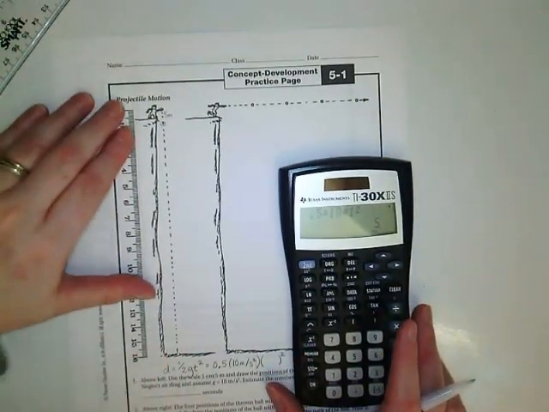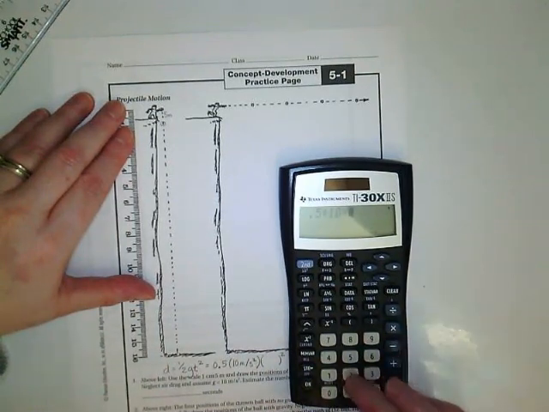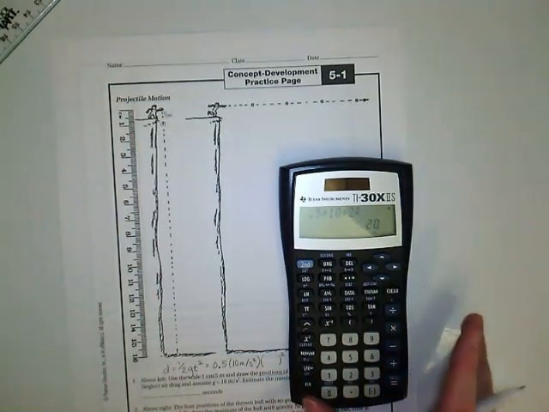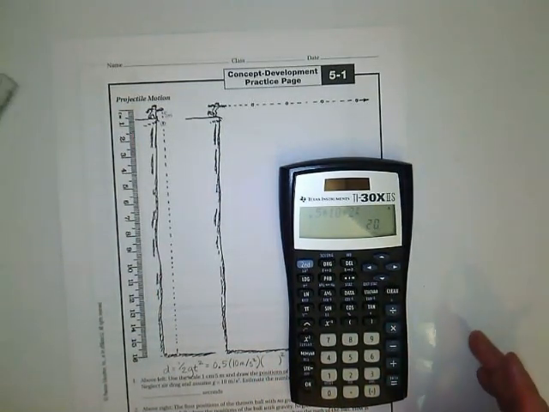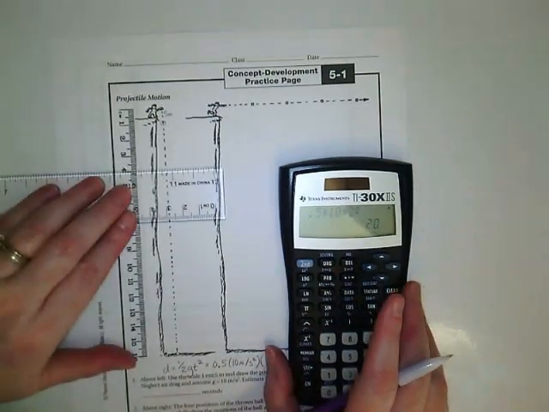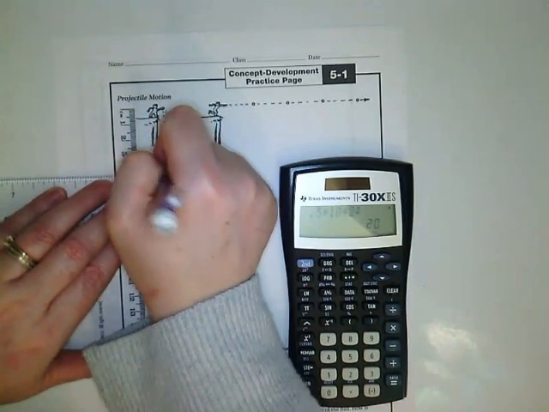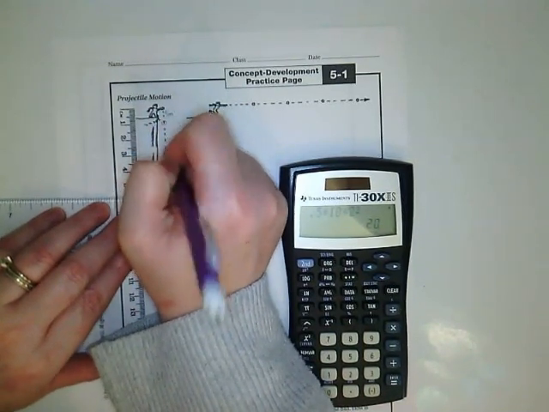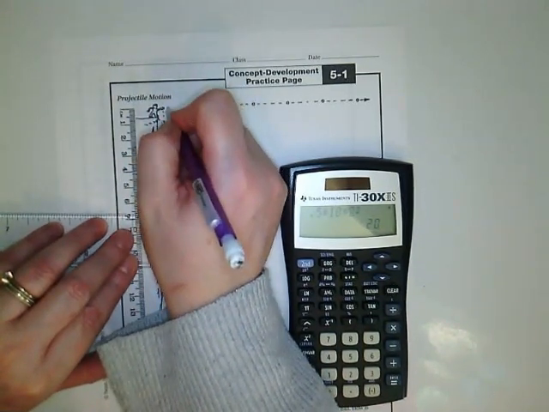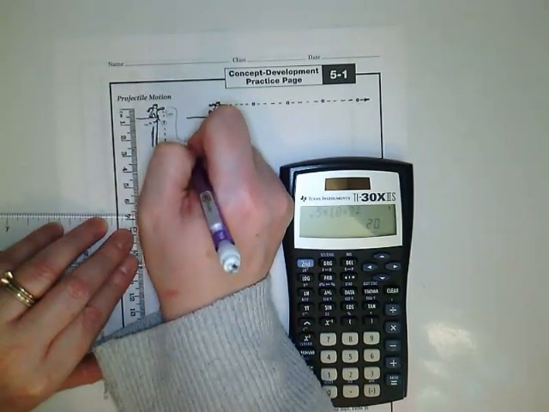Next, I want 2 seconds. So 0.5 times 10 times 2 squared is 20 meters. So 1 centimeter is 5 meters, so that's going to be 4 centimeters. So at this 4 centimeter mark, that's where my ball is this time. And this distance here is 20 meters.